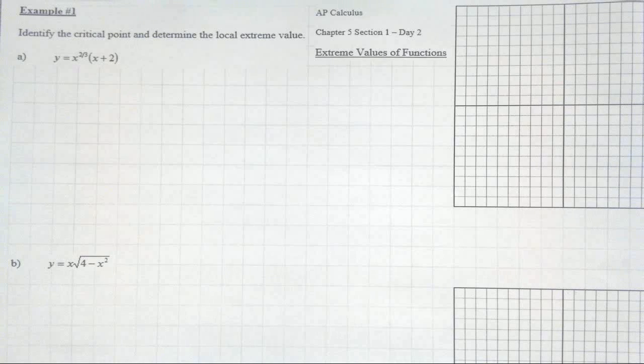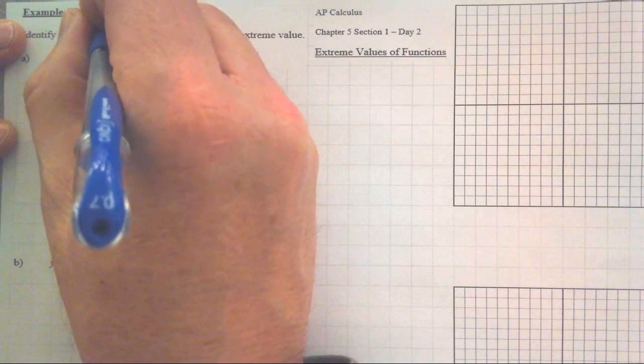This is Day 2. On Day 1, we talked about how we find extreme values. And finding extreme values includes our absolute maximums and minimums, and our local maximums and minimums, which I sometimes refer to as relative maximums and minimums. And we found that to find those, we have to consider any endpoints, which we're going to talk about in just a moment.